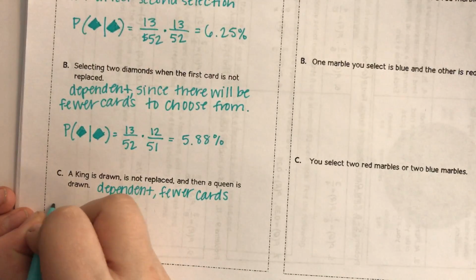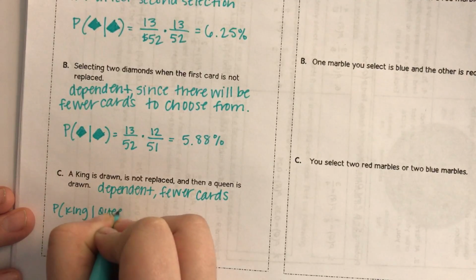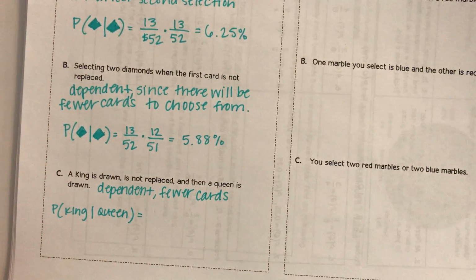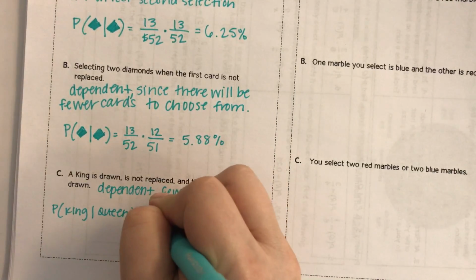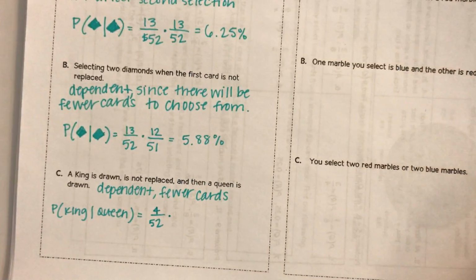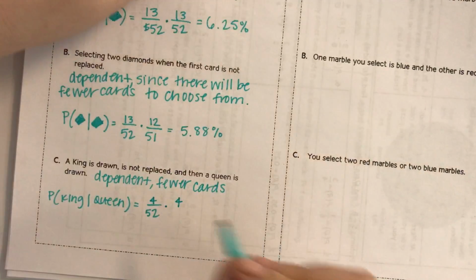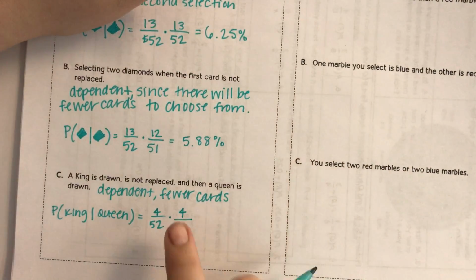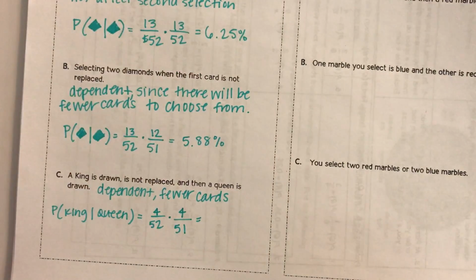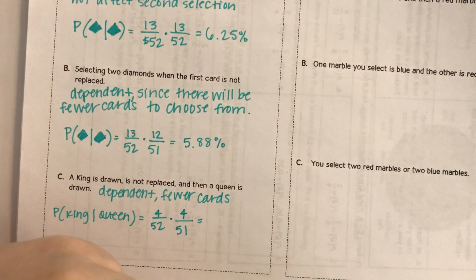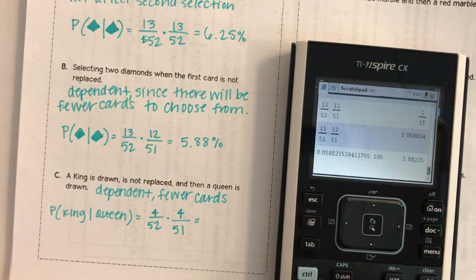So the probability of a king given queen. How many kings are there in the first place? There are 4 kings out of 52 cards. How many queens are there? 4. Even though I took out a king, there's still 4 queens. But the thing that changes is how many cards are left. Since I took a king, I took a card out. So that means there's only 51 cards now to choose from. So we're going to plug that in and see what the probability of that happening is.